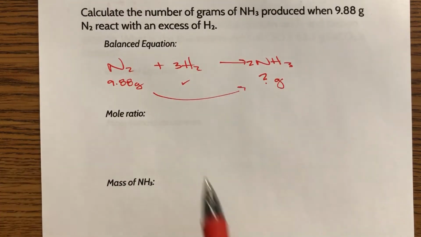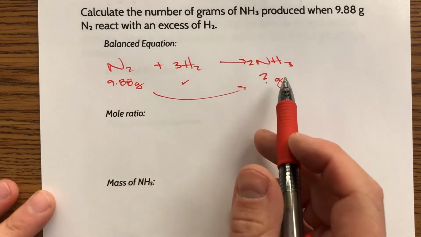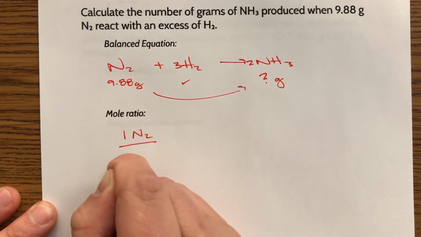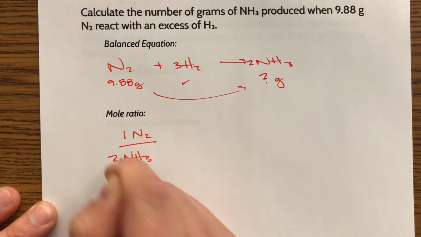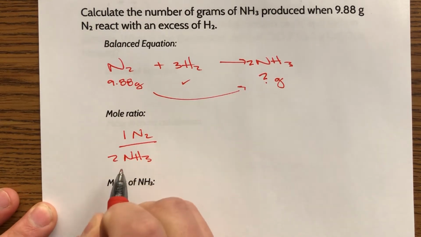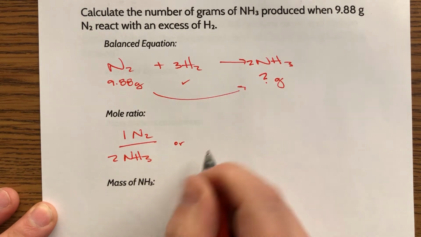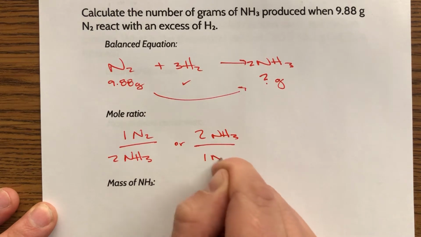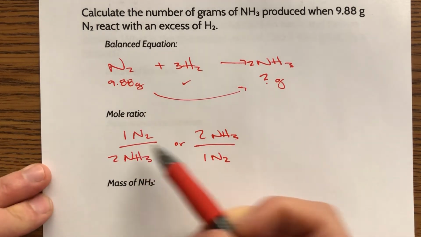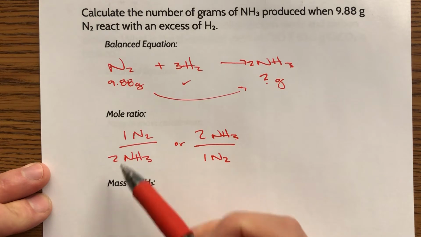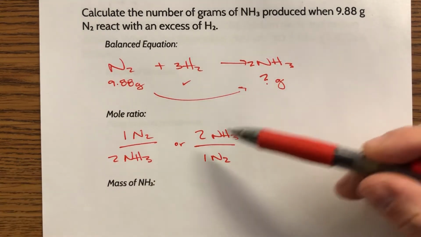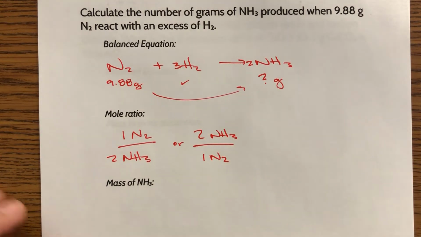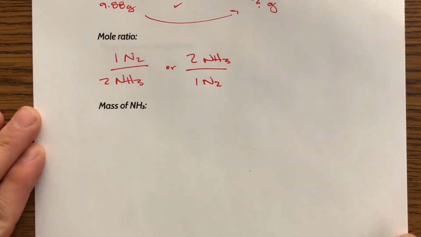Now, our mole ratio is going to be based off our nitrogens to ammonias. So if we have 1 N2 per 2 NH3s, based off our coefficients, it's going to be either 2 NH3s per 1 N2, right? So our mole ratio is going to be 2 to 1 or 1 to 2, okay? And we're going to base which one we use on our calculations down below, because of the picket fence that you've learned. Now let's work with what we've got.